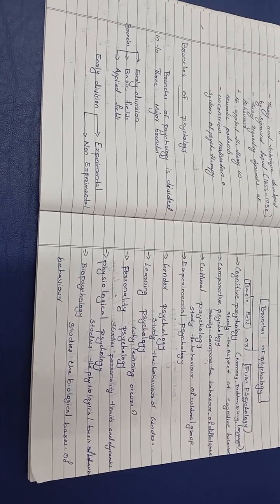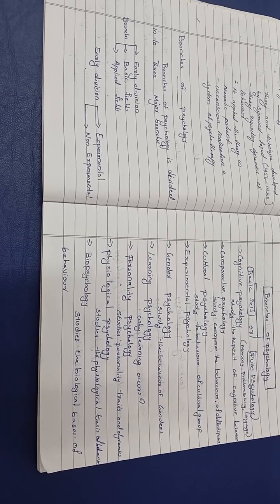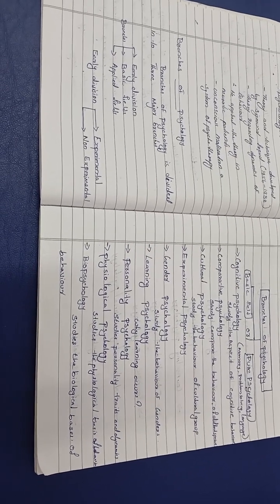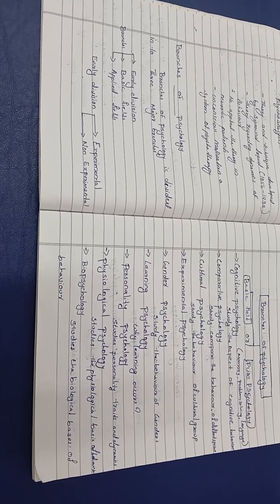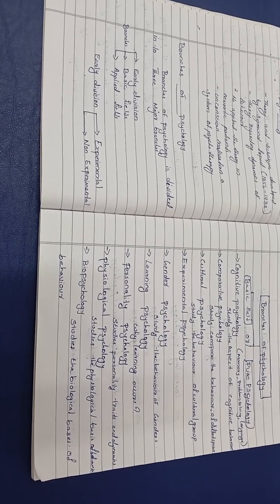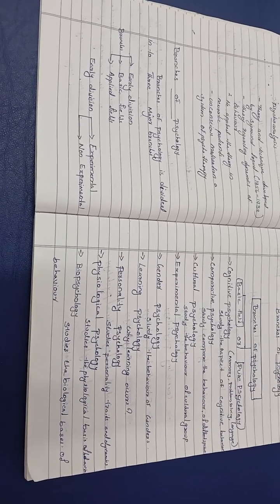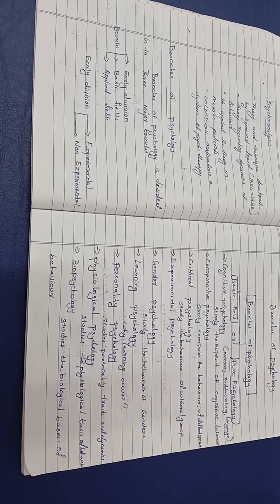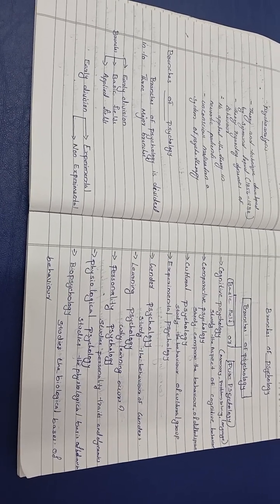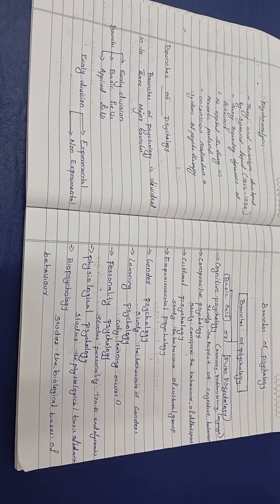So the basic field, pure psychology field, I think you people understand. This is mainly the basic field, not for application. The basic field comes under the theory part. Next, one more branch is there, applied psychology. In applied psychology, what is happening? We will discuss tomorrow. Okay, thank you.